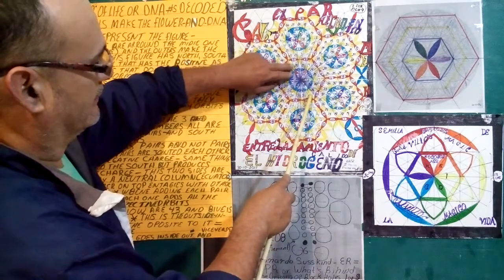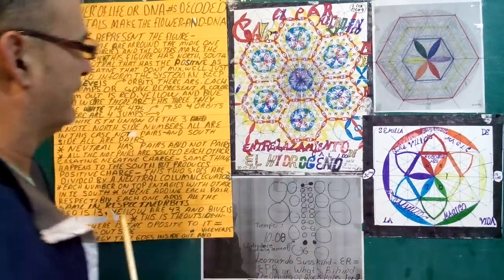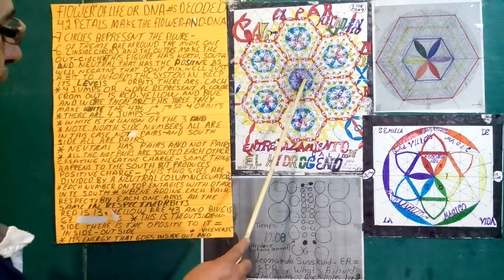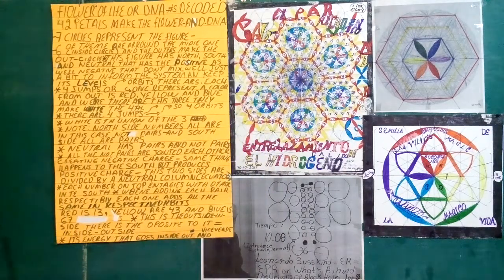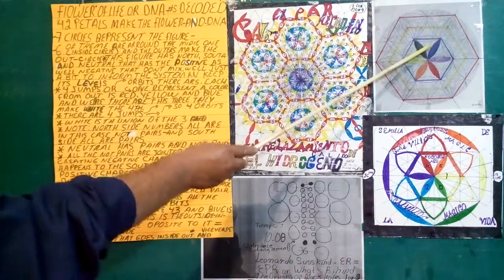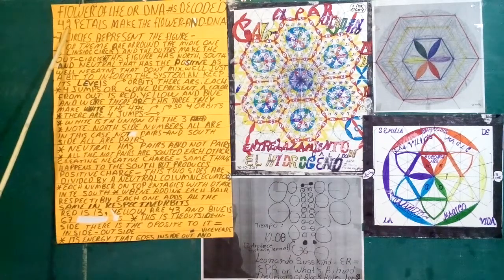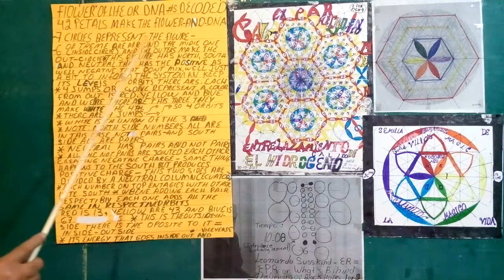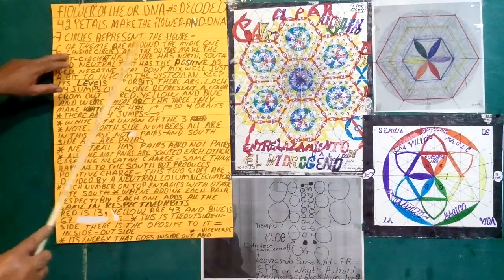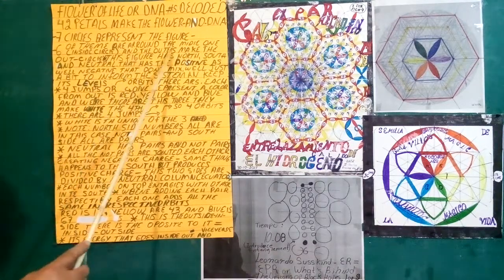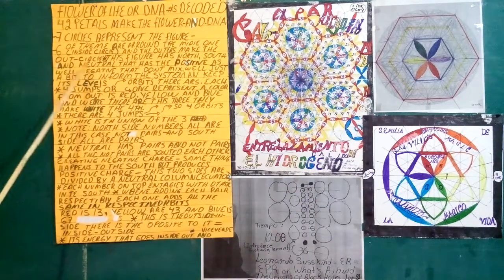If you add the yellow ones, all of them give you 43. And I'll tell you in a second what the others give you, okay? Let's go again to what I said already. Flower of life or DNA is made by 42 petals. It is represented by 7 circles, round figures. 6 of them are around the middle one, the inside circle, and the out edges make the out circle.